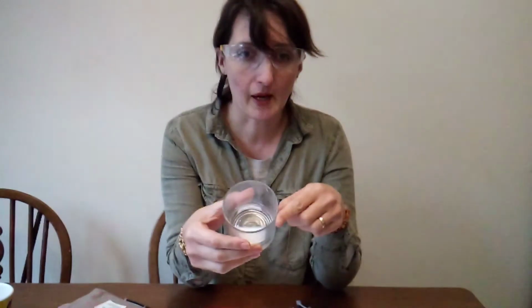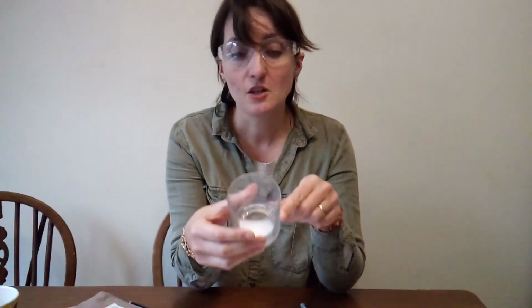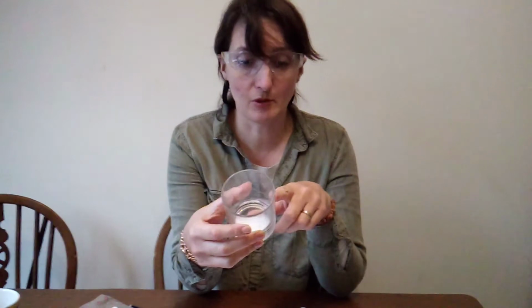Okay, I've got my safety glasses on, which means we're going to do an experiment. Don't try this one at home because one, you might not have the equipment, two, you might poison yourself. This actually could kill you, so we need to be a little bit careful with it. In this case, this is an ionic compound called sodium chloride. You might recognise it, it's table salt.